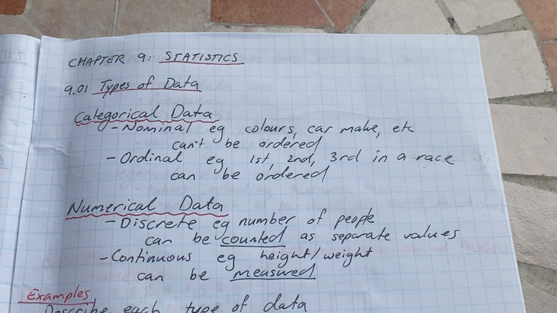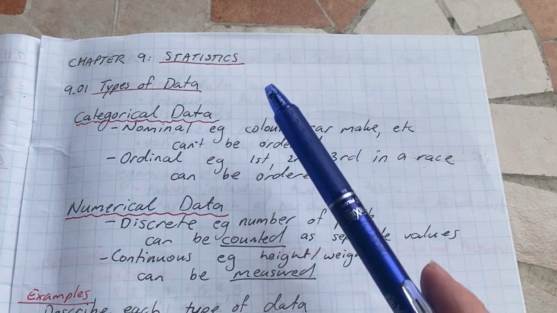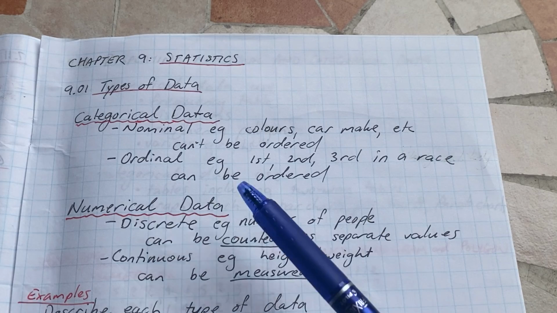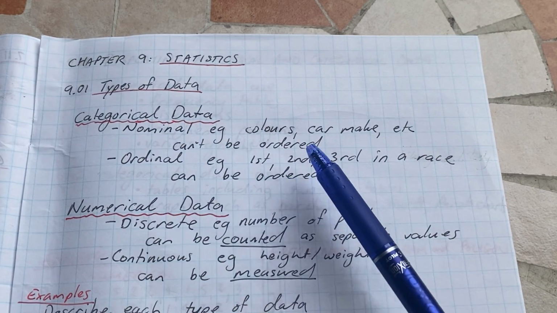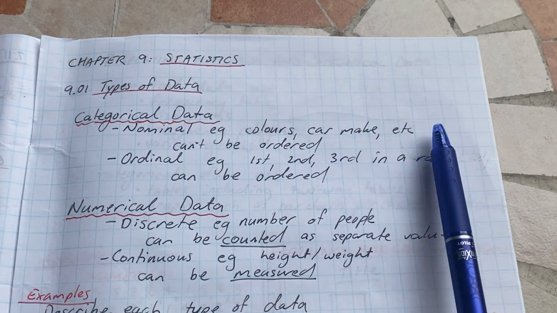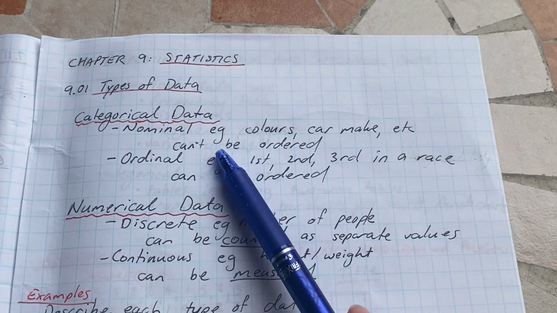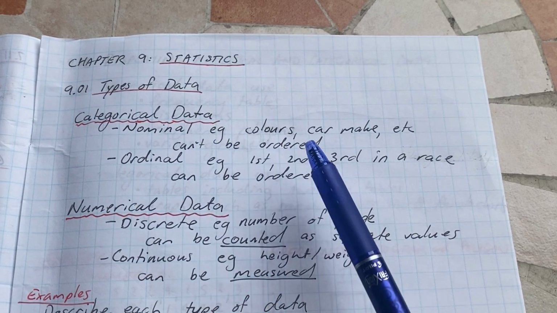Okay, chapter 9 is about statistics. So 9.1 is types of data, and you've done this before. So we've got categorical data that can be nominal or ordinal. Categorical nominal data are things like colours, car makes, etc. They're things that cannot be put in order, can't be ordered.